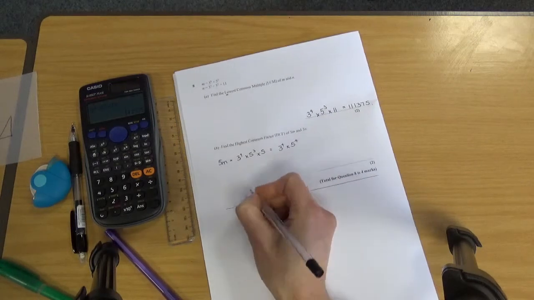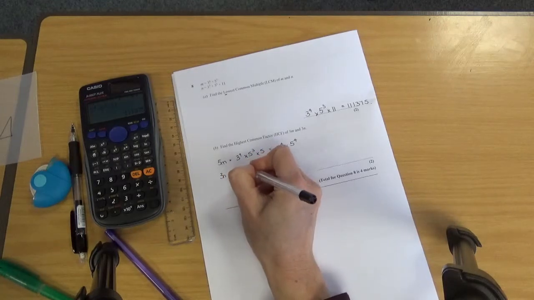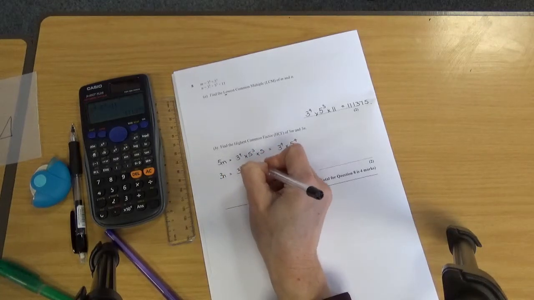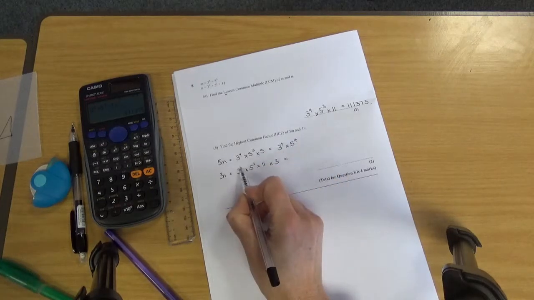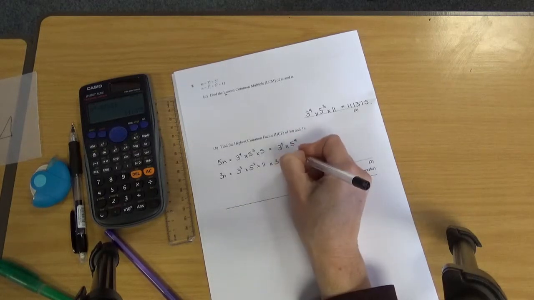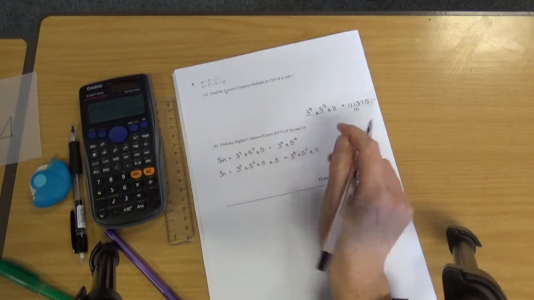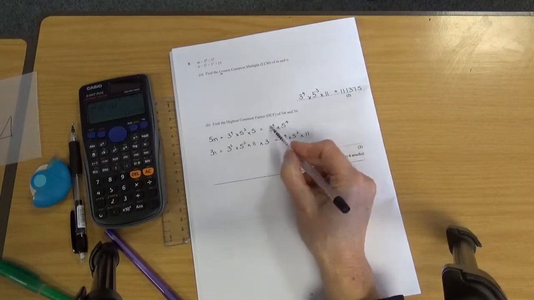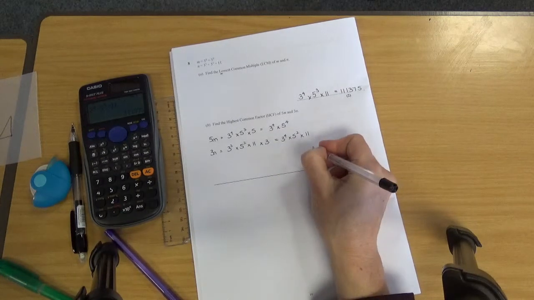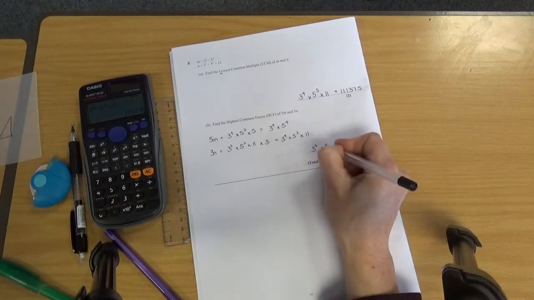3 and 1 makes 4. 3n is 3 cubed times 5 squared times 11 multiplied by an extra 3. 3 add the extra 1 is 4, so that's 3 to the 4, 5 squared, 11. Highest common factor, so I want to go for the lowest powers. They've both got a 3 to the 4. The lowest of the 5s is the 5 squared.